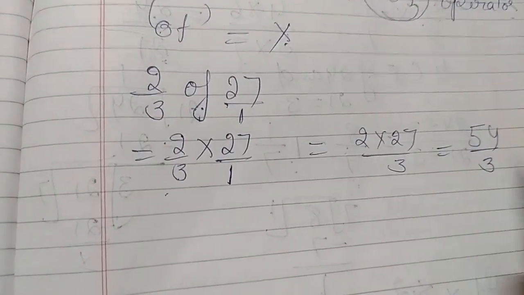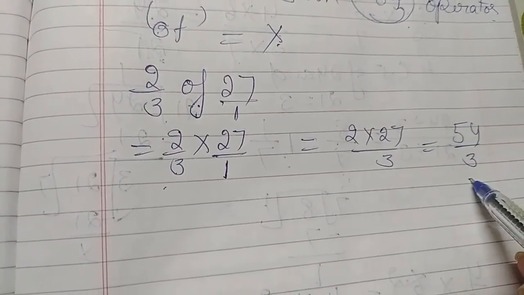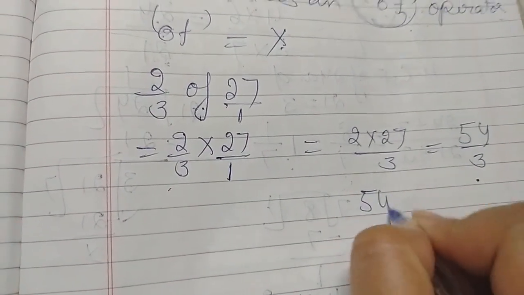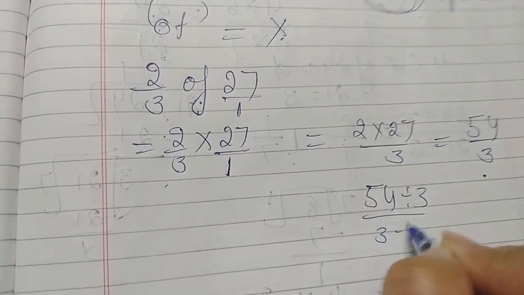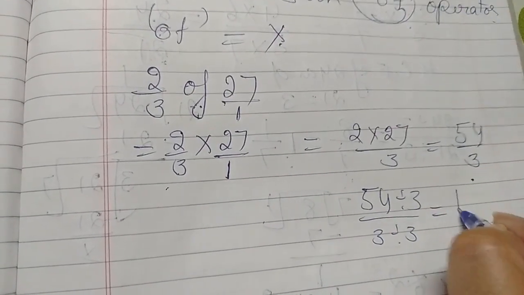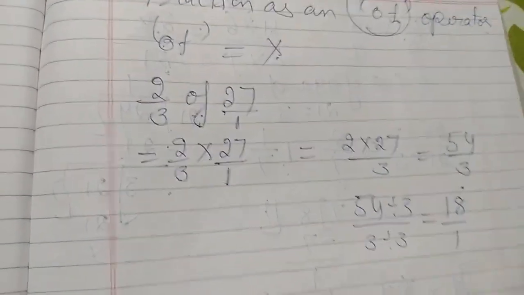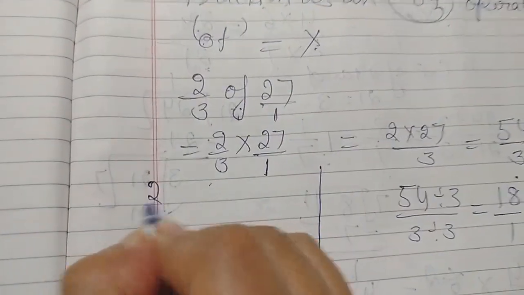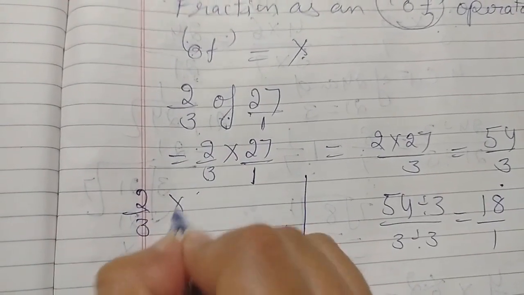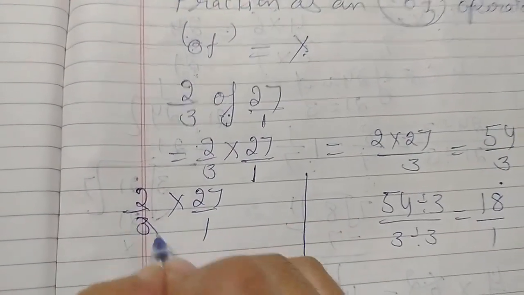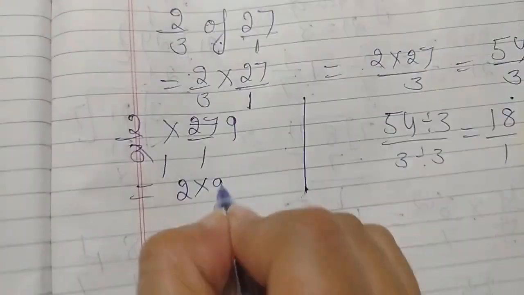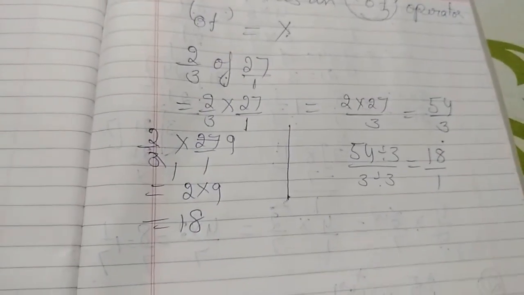Now here we can check, is 54 divisible by 3? Yes. If you divide both by 3, like 54 divided by 3, 3 divided by 3, that gives you 18 by 1. And another case is also, if you want to go with the cancellation, like here, 2 by 3 into 27, 3 ones are 3, 3 nines are 27. So 2 into 9 gives you 18. So that is another way.